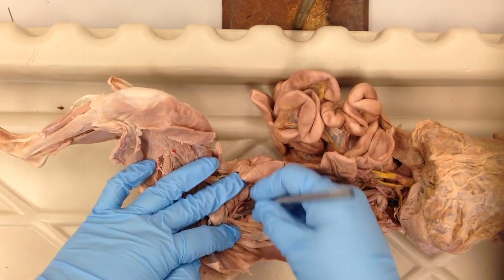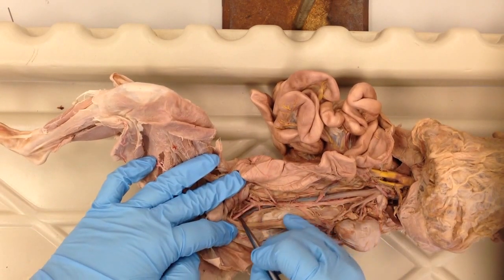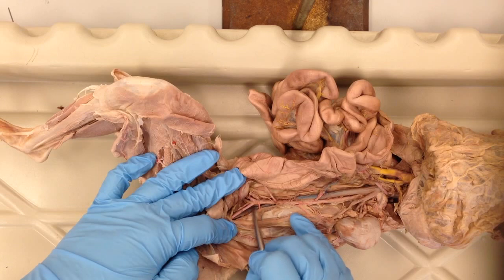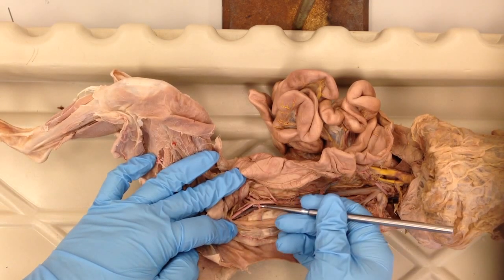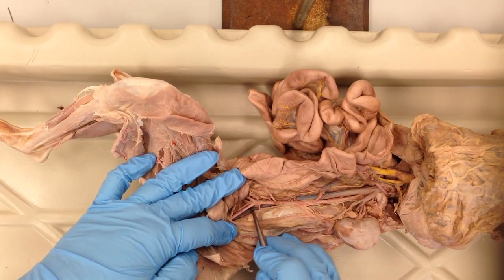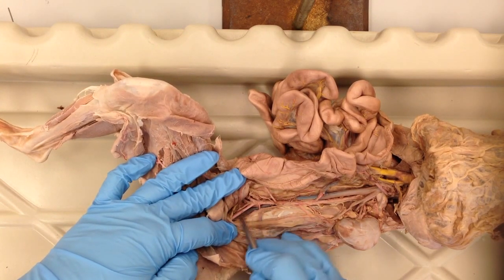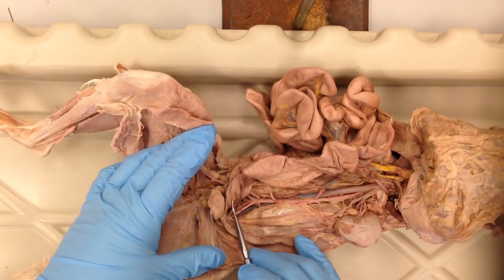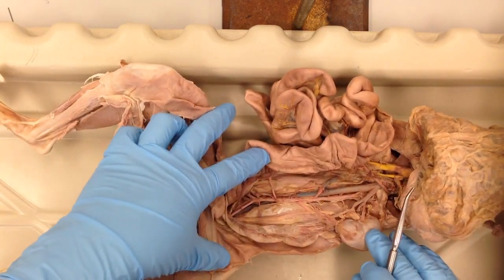In this cat, we're having a hard time getting down to those branches. I don't want to break any of the branches there. These are a lumbar artery here. But if we go down into that vena cava, it branches into those veins there. So I think we've covered everything.